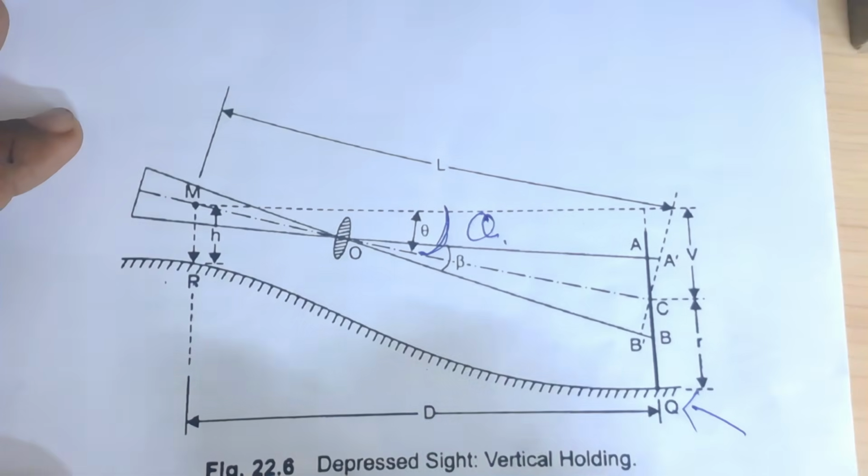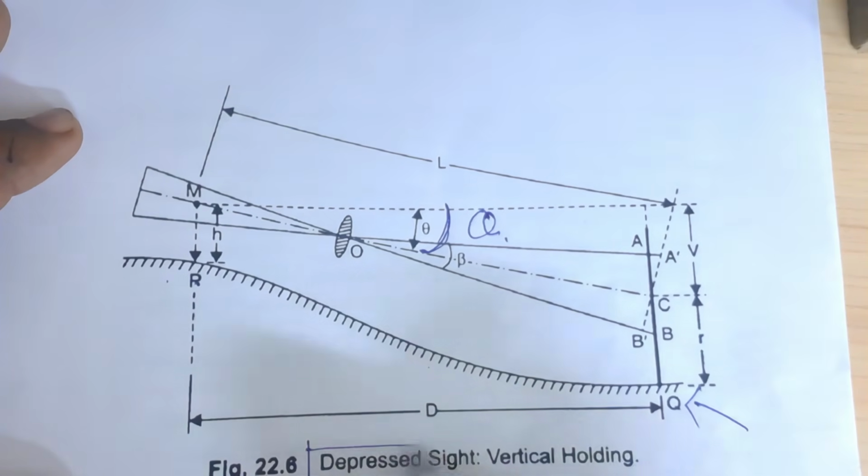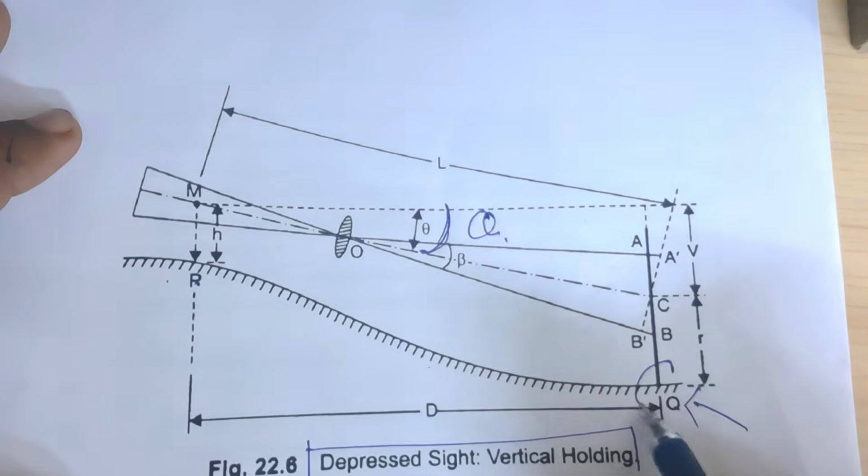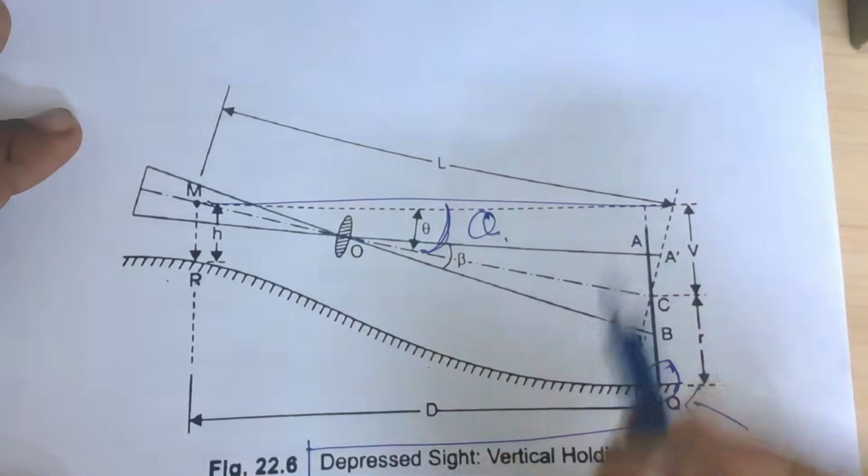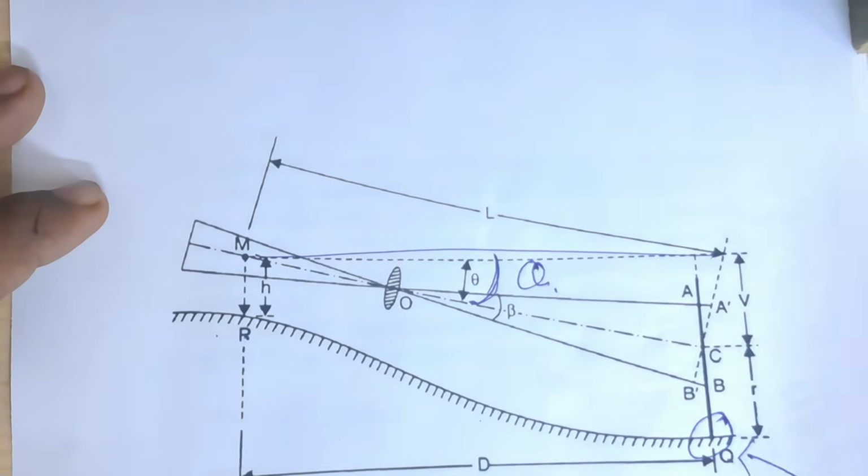Okay, so here you can see that the point is at a below level. So always remember your equation is used like this.